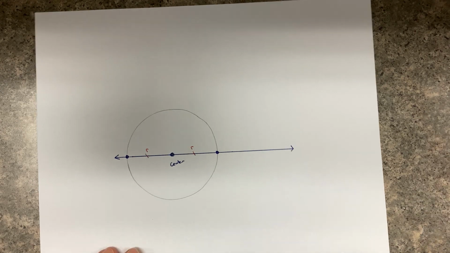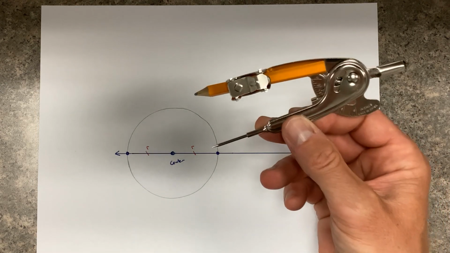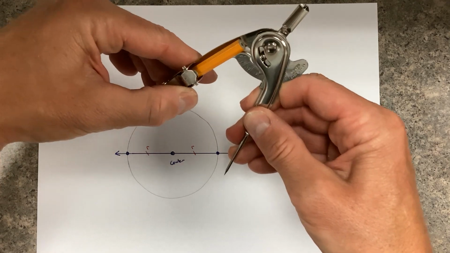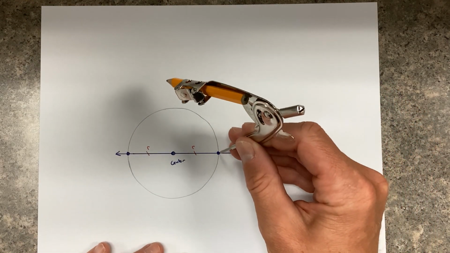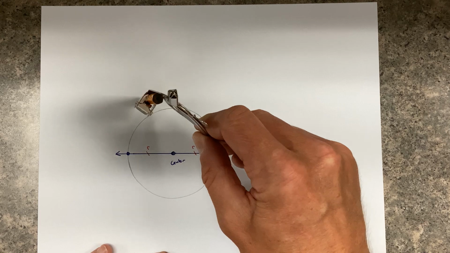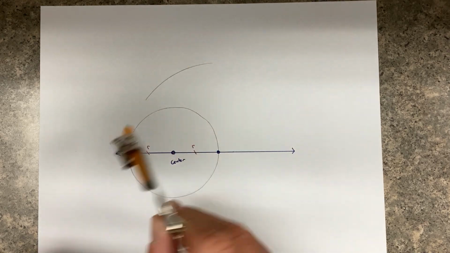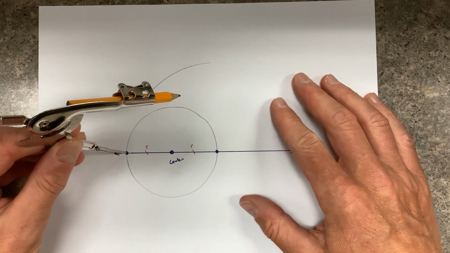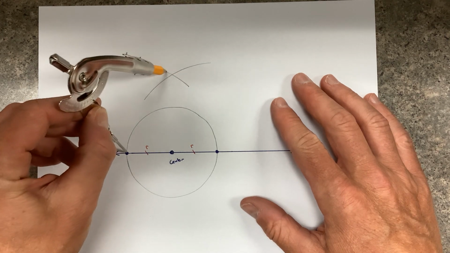But watch this, I can do the same thing I did before. I'm gonna take my compass and I'm gonna make it bigger. Doesn't actually matter how much bigger. I'm gonna use this right endpoint and I'm gonna make a tick mark up here. And I'm gonna come over here to the left and I'm gonna make a tick mark.